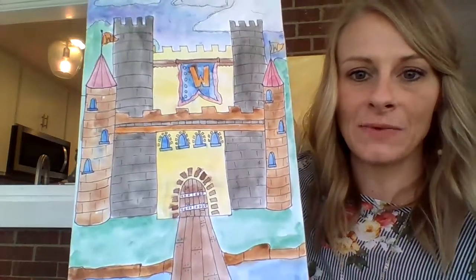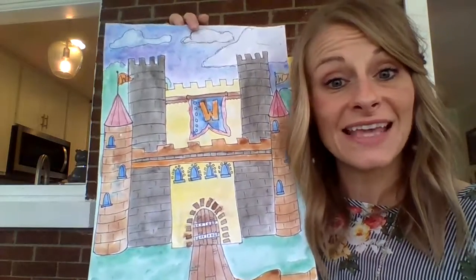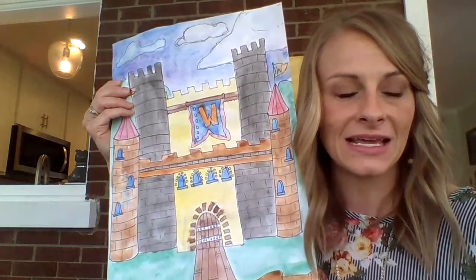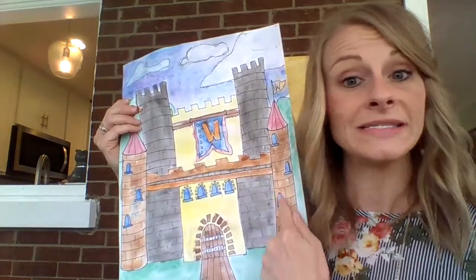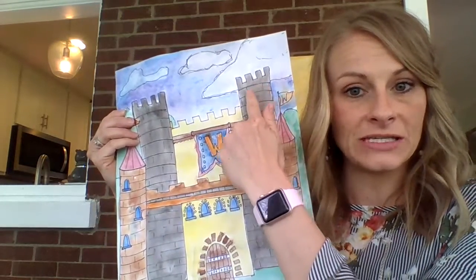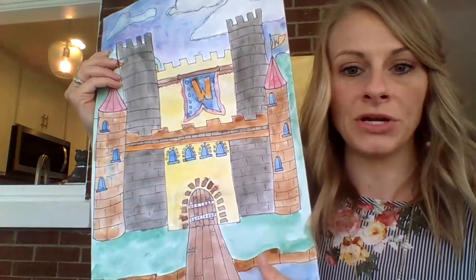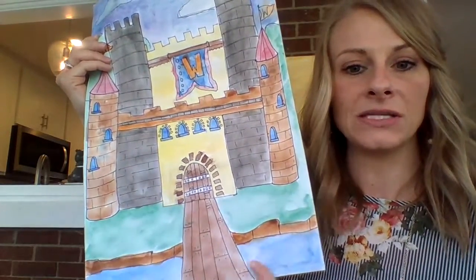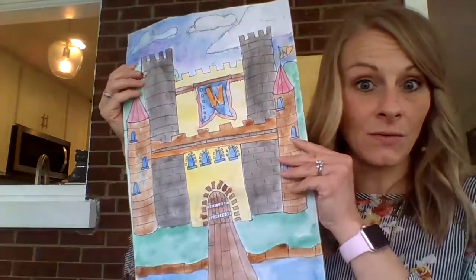So this is a castle that I'm going to walk you guys through making step by step. When we're making this castle, I want us to think about some very specific things. So I want you to think about turrets or towers. I want you to think about battlements, which is this part right here. I want you to think about a drawbridge if you want to add a drawbridge. And I also want you to think about adding a moat if you want to add a moat. Now that's just some details into our castle that I want you to think about.